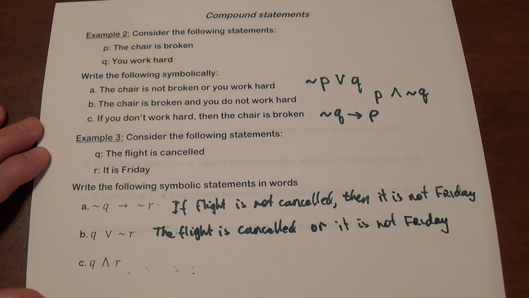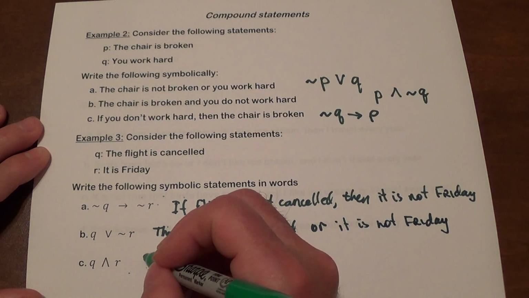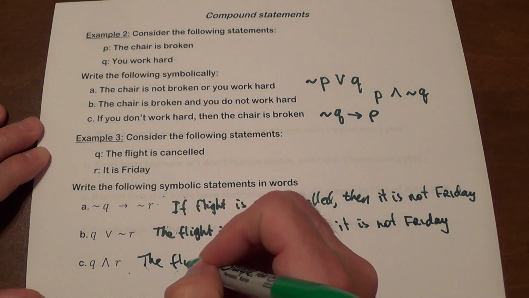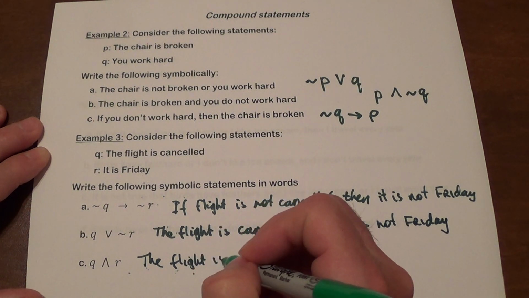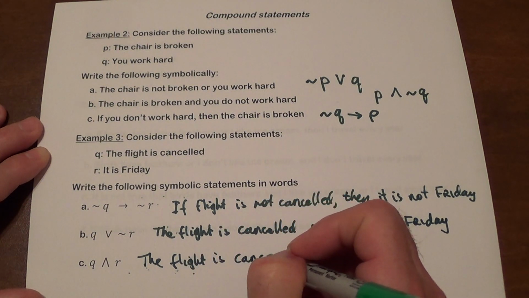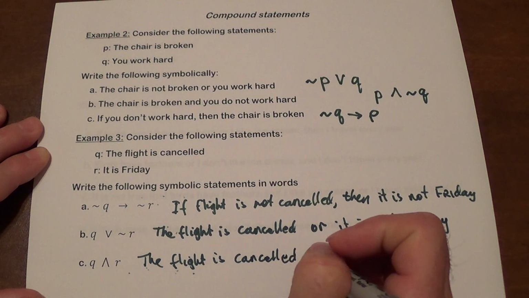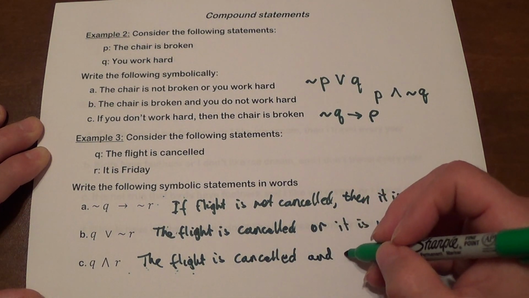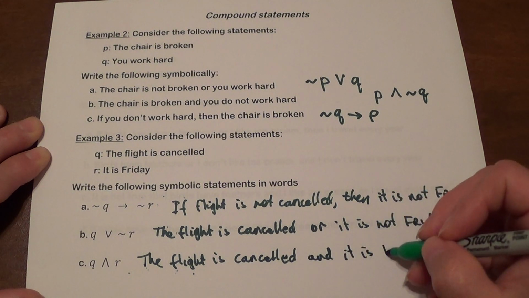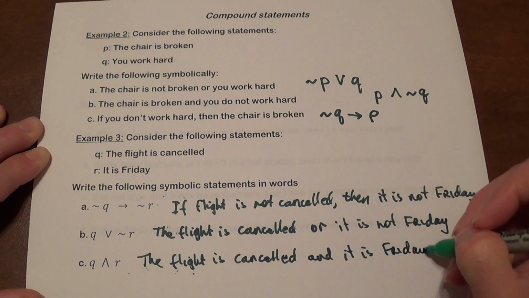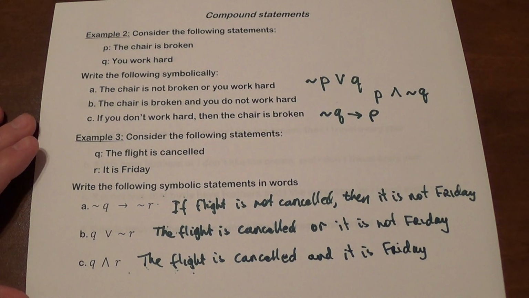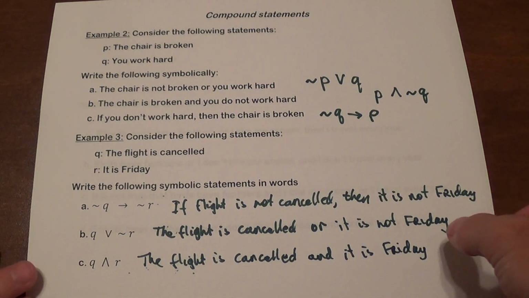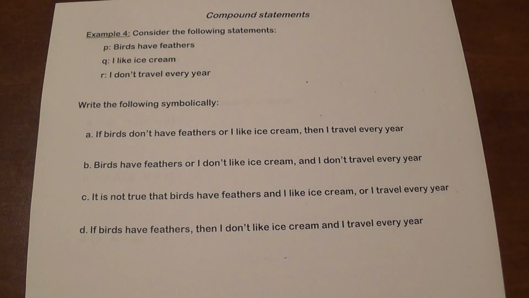Q and R. The flight is cancelled, and it is Friday. Okay. Let's move on.